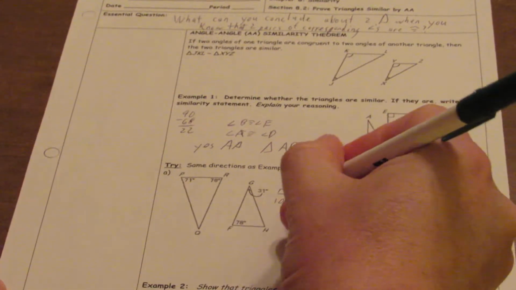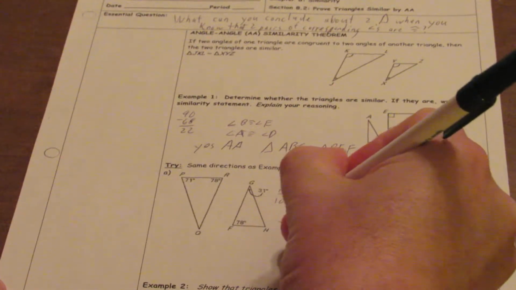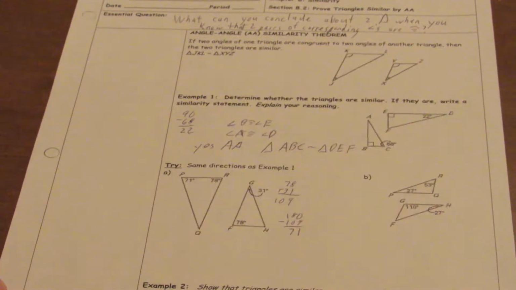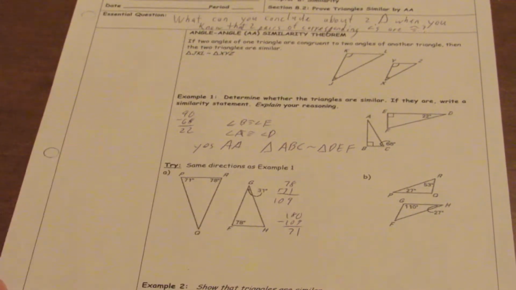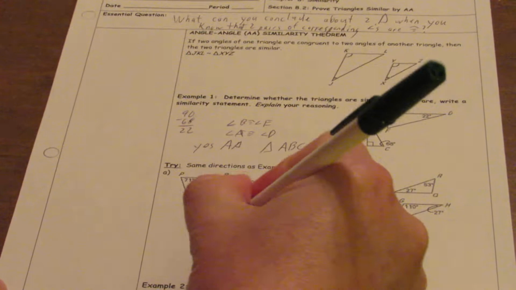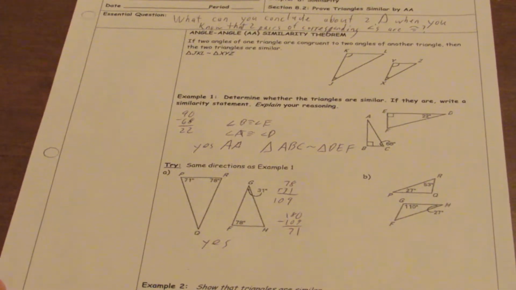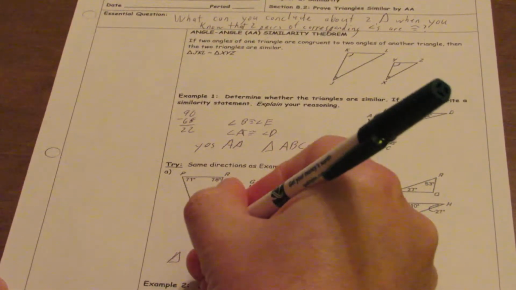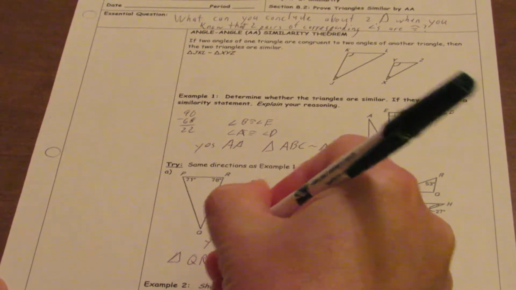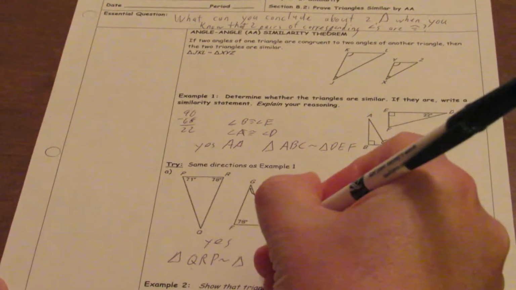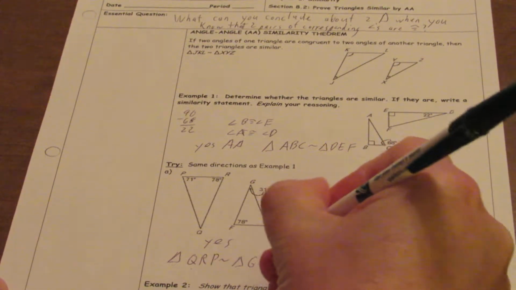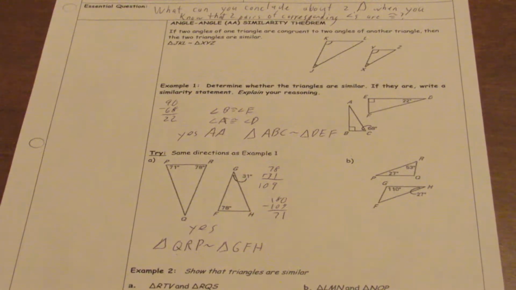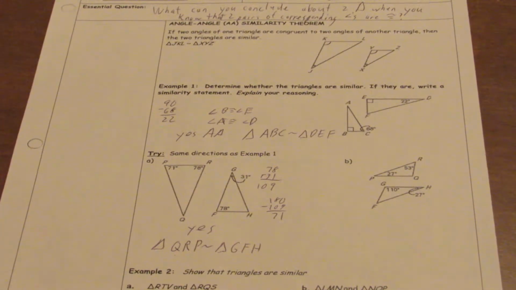Helps if you can add. 180 minus 109 gives me 71. So those match, so they are similar. My similarity statement would be triangle QRP is similar to triangle GFH. And again, what matters there is how the letters match up. If you had that in a different order where the same letters match, you would be fine.